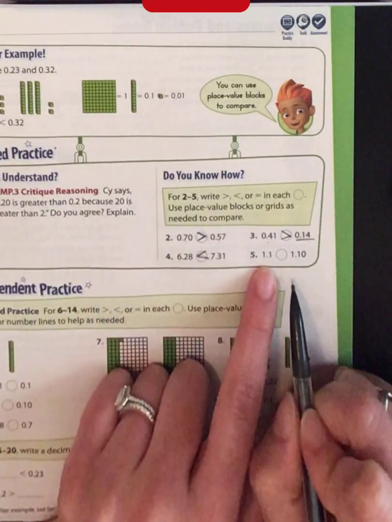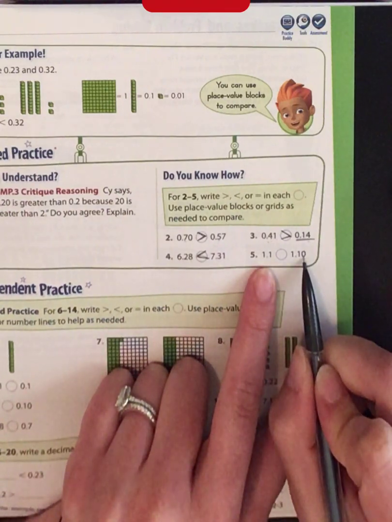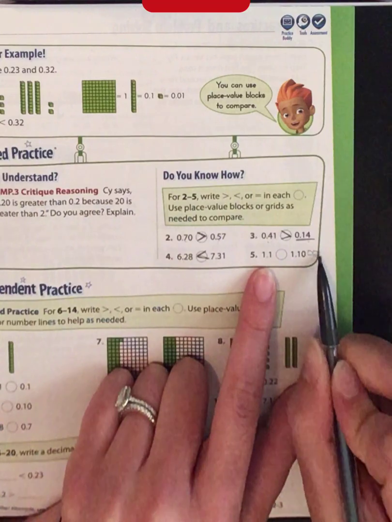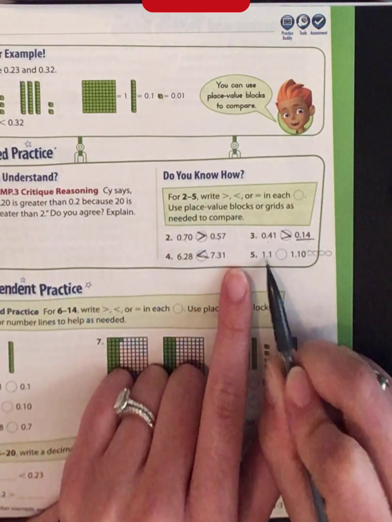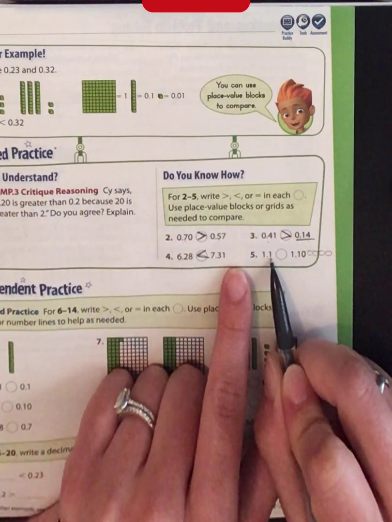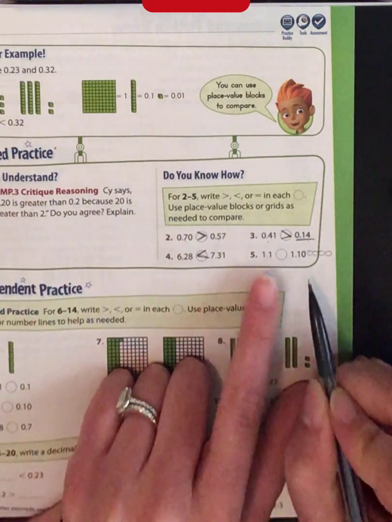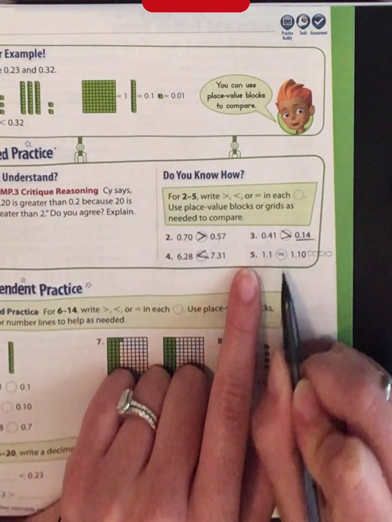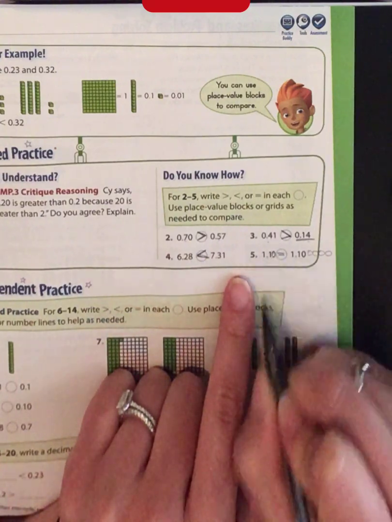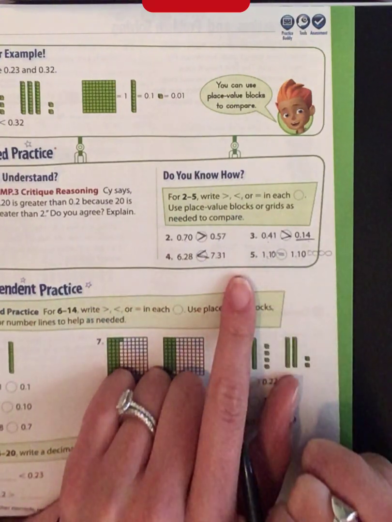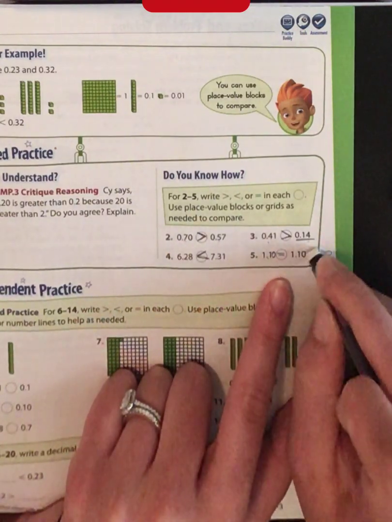Here's where it kind of gets tricky. Here's what you've got to remember. That 0 tacked onto the end, I could add another 0, and it doesn't change the number that is there. We've got 1 and 1/10, 1 and 1/10. These values are equal. I could very easily add a 0 to the end of number 5 to make them identical. So know that is equal. Those are the same.